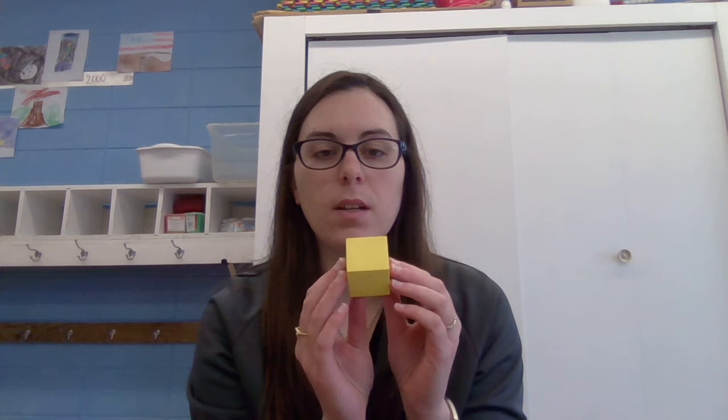Next one is a cube. You're supposed to color all the cubes on your paper orange. And this is a cube here because each side of it is a square. So every side is a square on a cube.